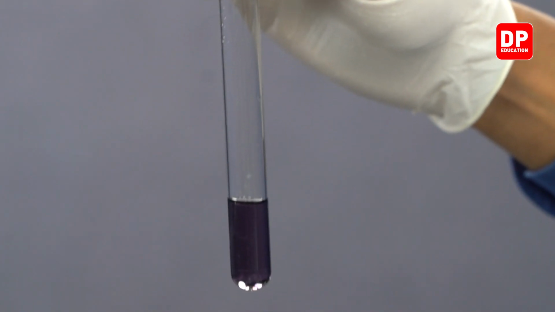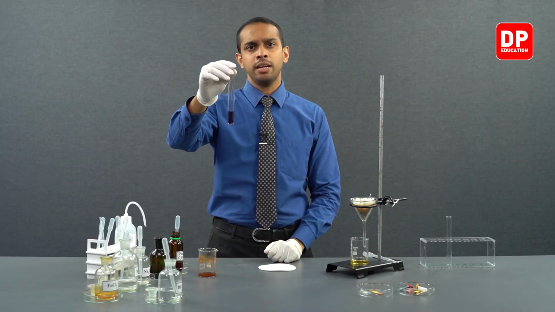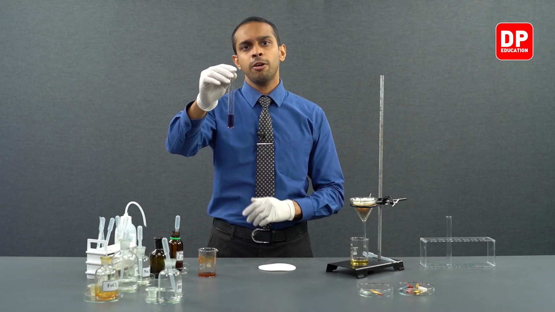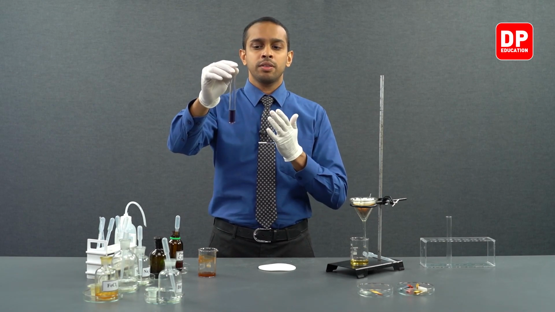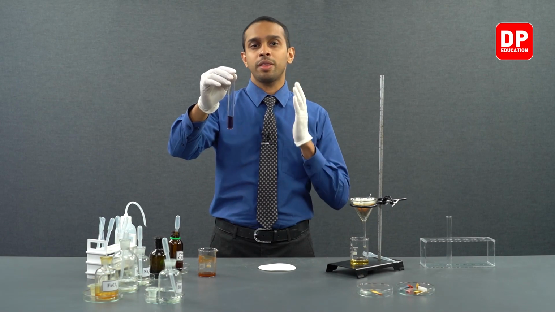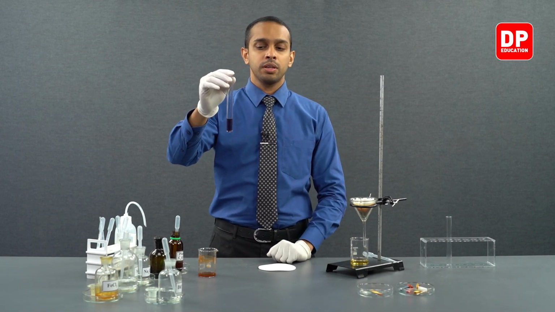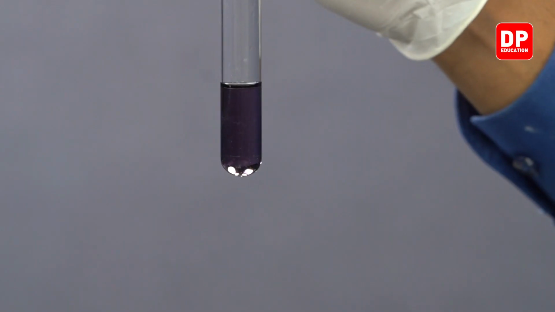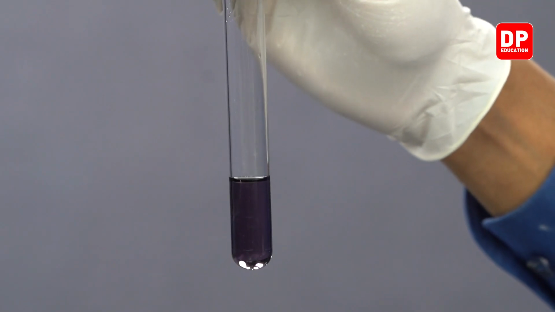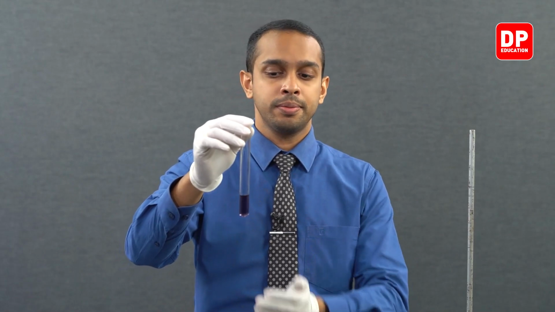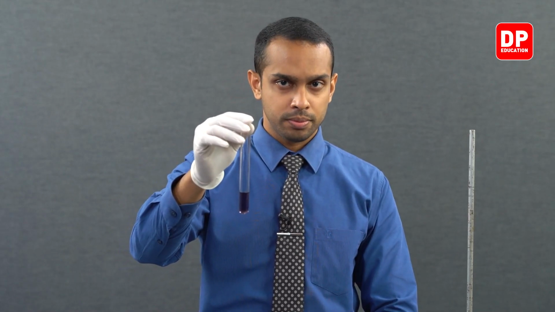Now this violet color solution was formed due to phenol reacting with ferric chloride solution and forming phenoxide anions. The phenoxide anion and Fe3+ ions form a complex that is purple, or violet, in color. That is why you observe a violet color when you react neutral ferric chloride with phenol. So we can use this test to identify phenol.